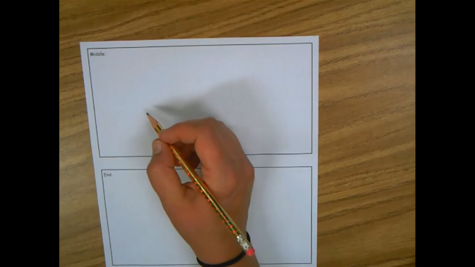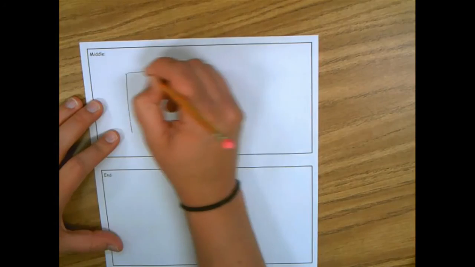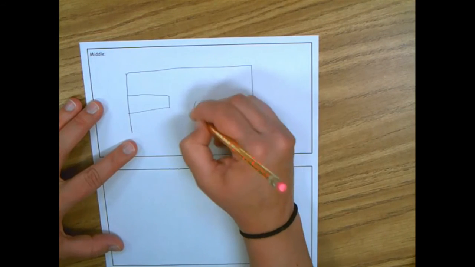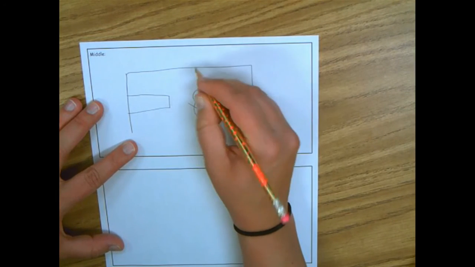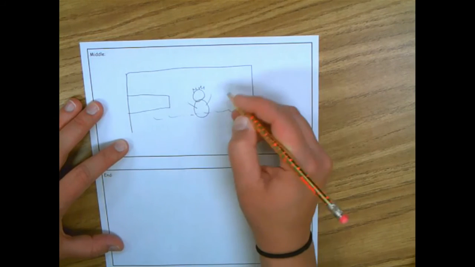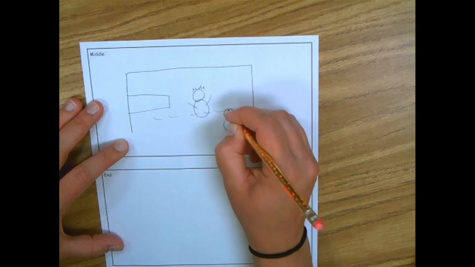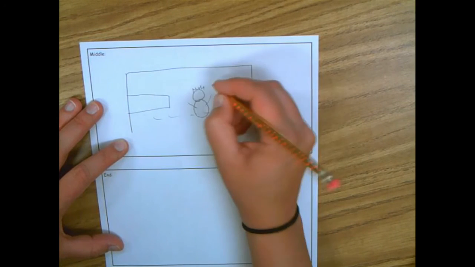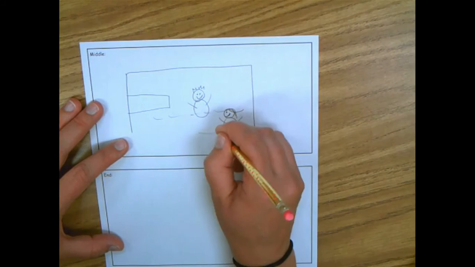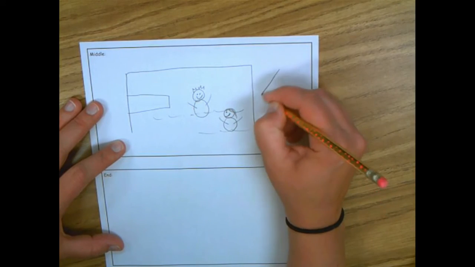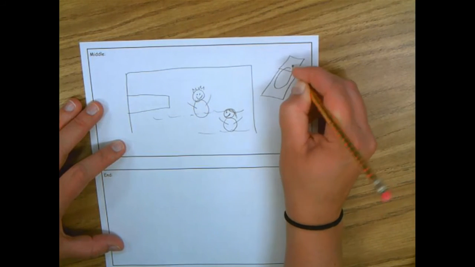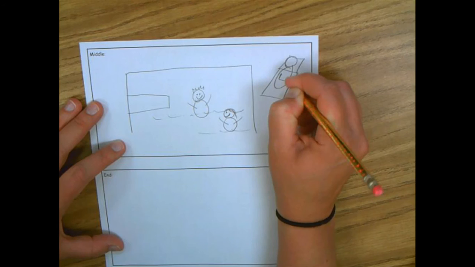And then we're kind of splashing around. There's the diving board. We're in the water. On our planning sheet, we can just do a sketch if we want. And here I am over here on my chair, relaxing with a book.